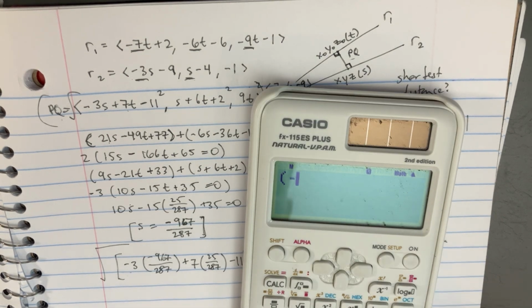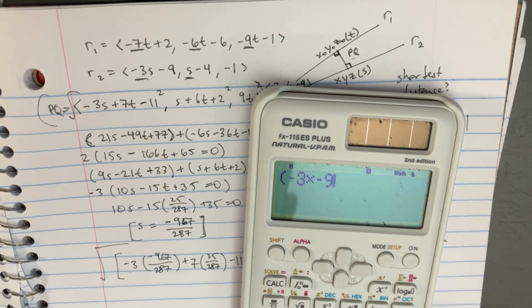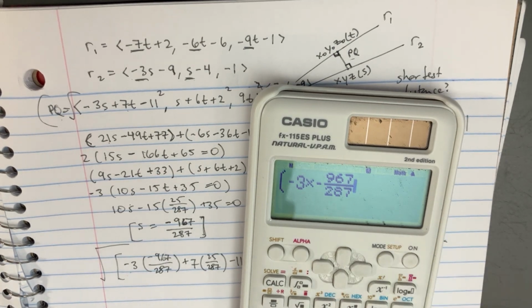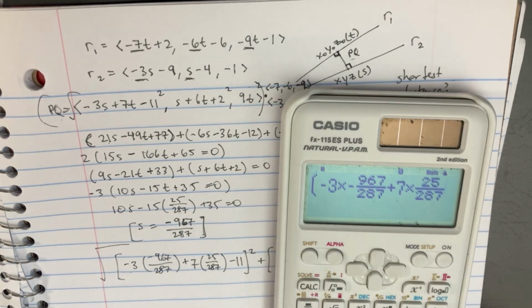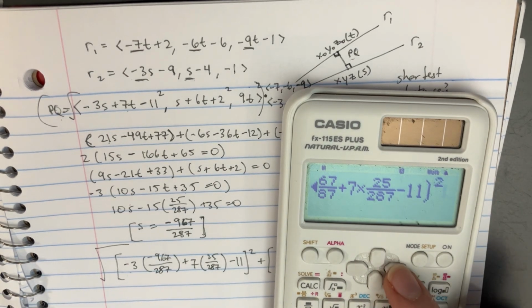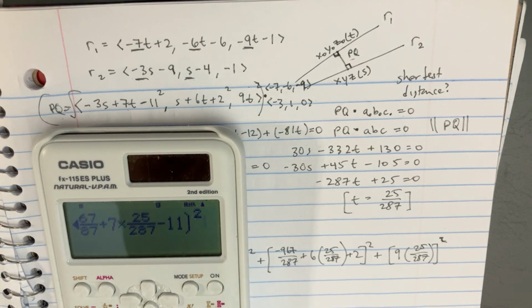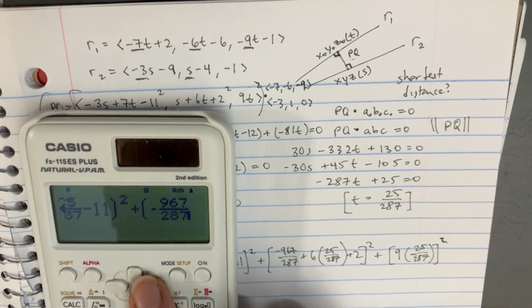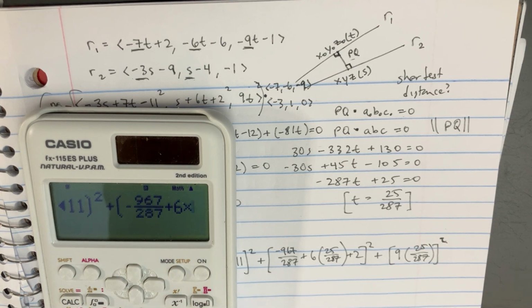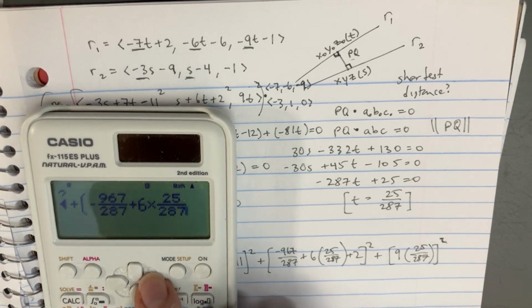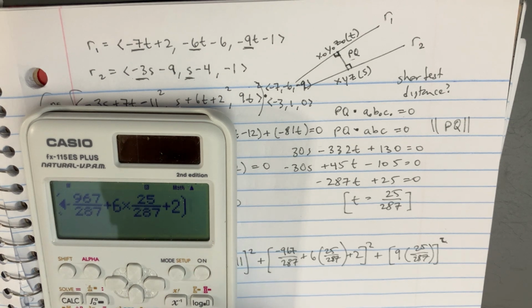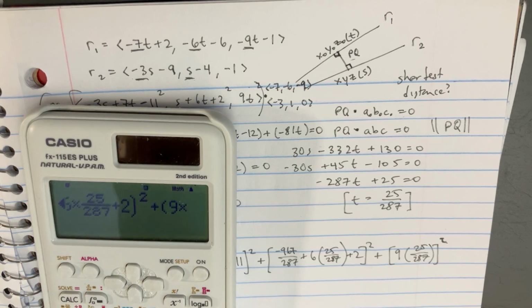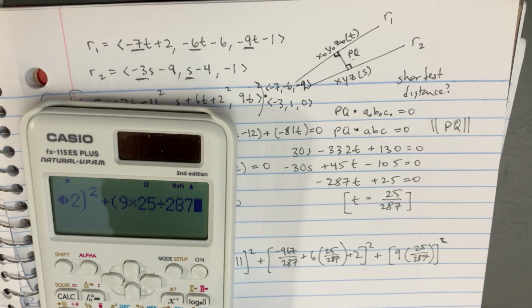So we'll say something like negative 3 times negative 967 over 287 plus 7 times 25 over 287 minus 11, squared, and then plus negative 967 over 287 plus 6 times 25 over 287 plus 2, squared, plus 9 times 25 divided by 287, squared.